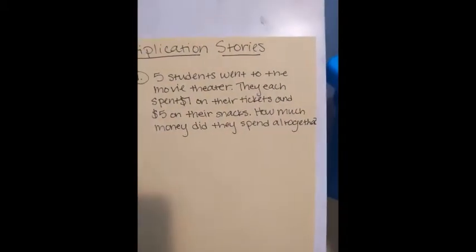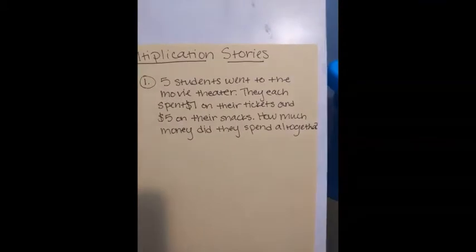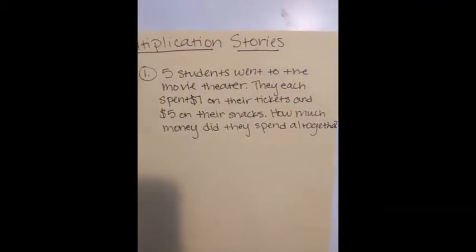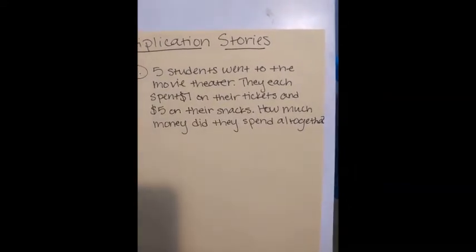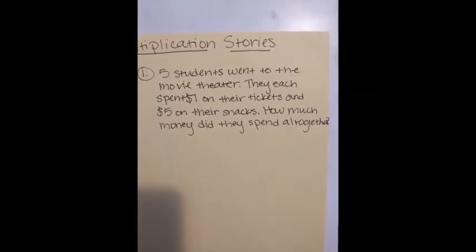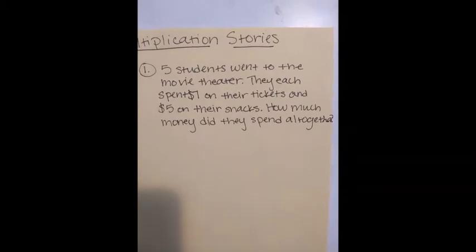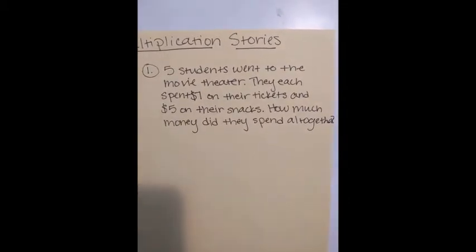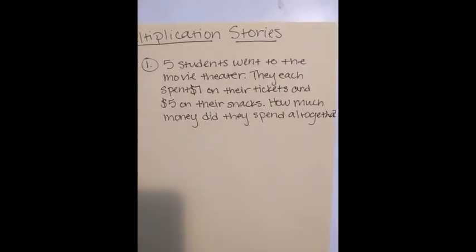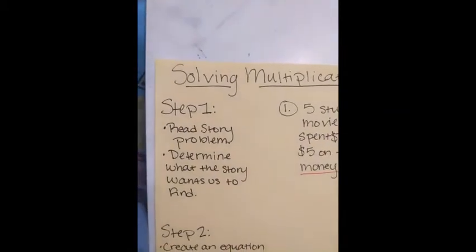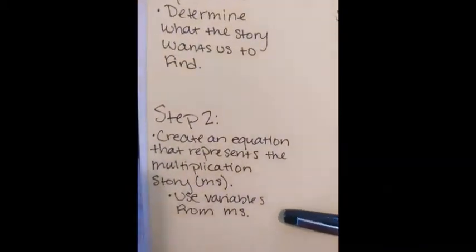So let's go ahead and underline that information because it is very important to know what we are looking for, because when we know what we're looking for, then we know how to use the information that the multiplication story is giving us. So let's take a moment to underline the question. How much money did they spend altogether? Because that is the question that we are answering, and that question is asking us to find a total. Step 1 is complete. Let's go down and move to step 2.